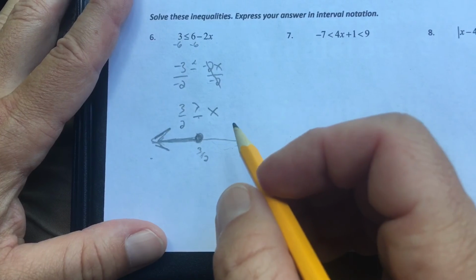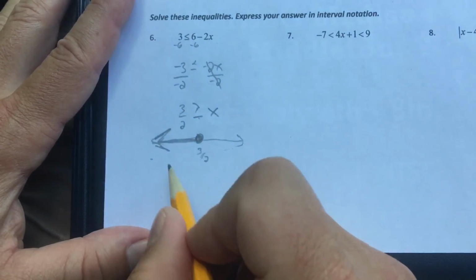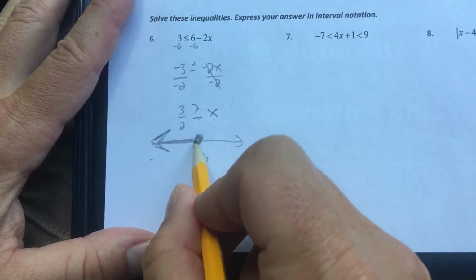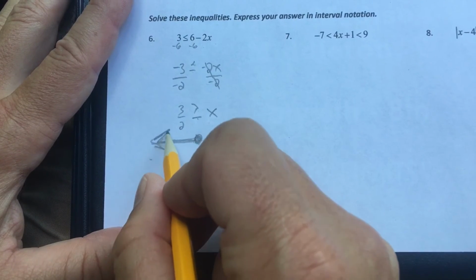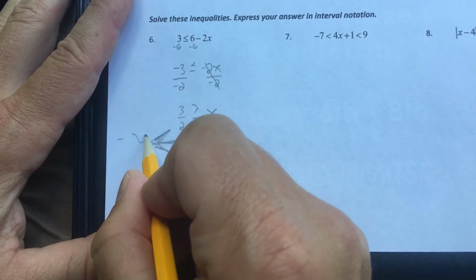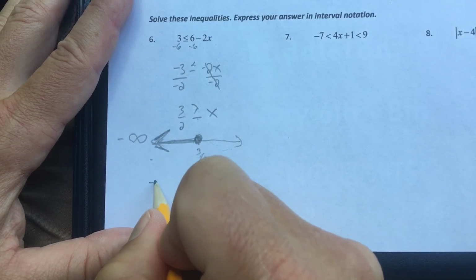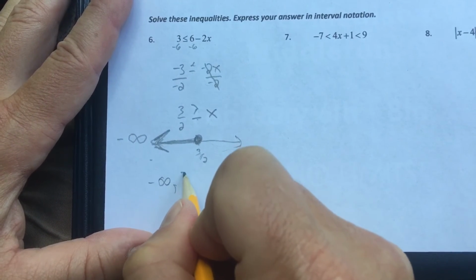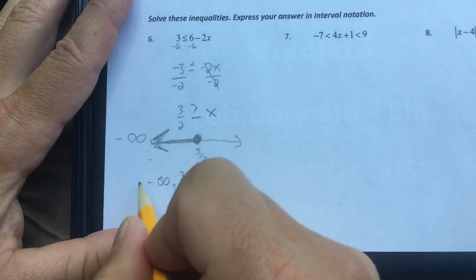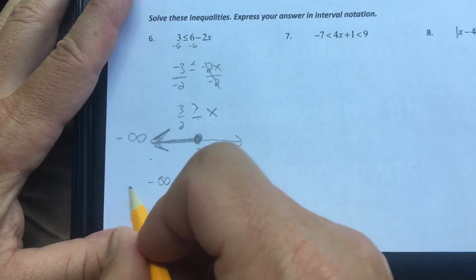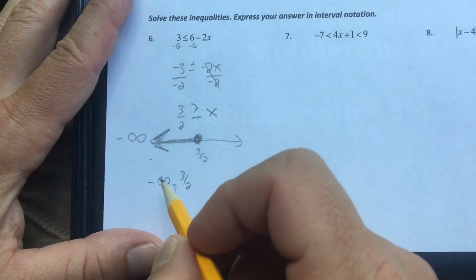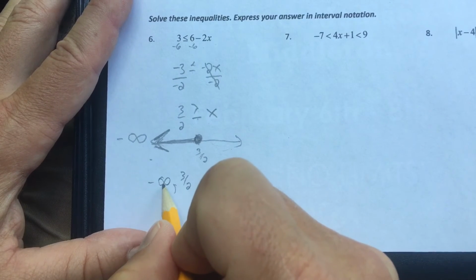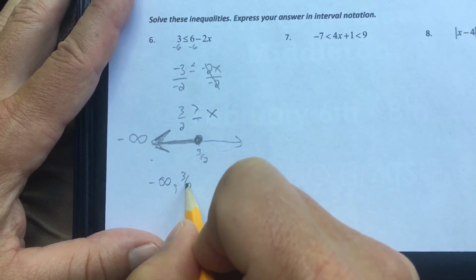What we're going to do now is introduce just another way of expressing it. And what we're saying here is that all the numbers that are less than, so this is heading off to what we call negative infinity. So anything from negative infinity all the way to this 3/2, all of these numbers are included. So this is not an ordered pair like you might graph on an XY axis or something. We're saying that all the numbers from here to here are part of our solution.